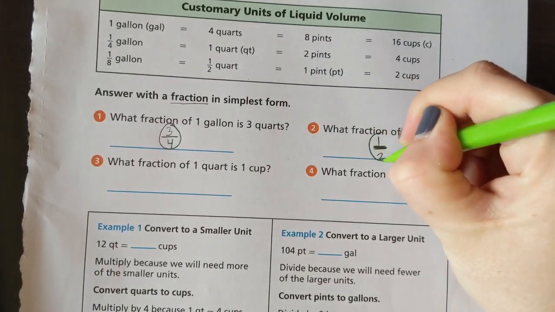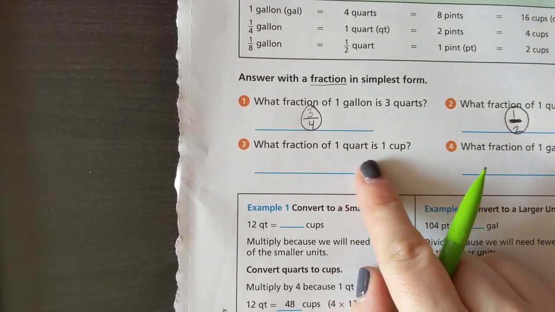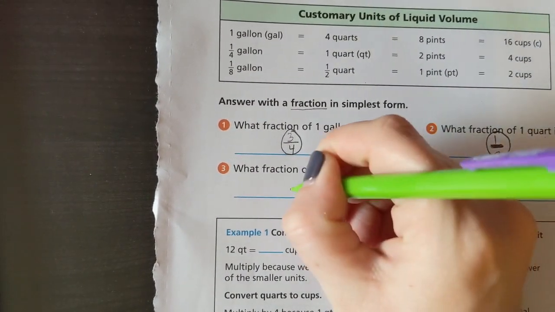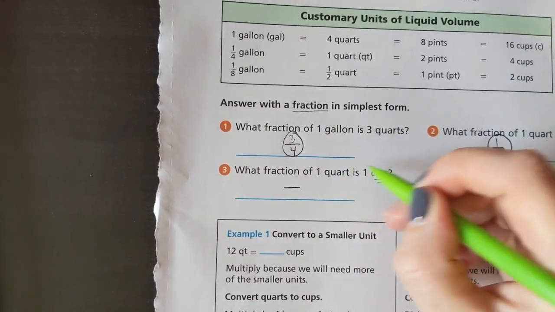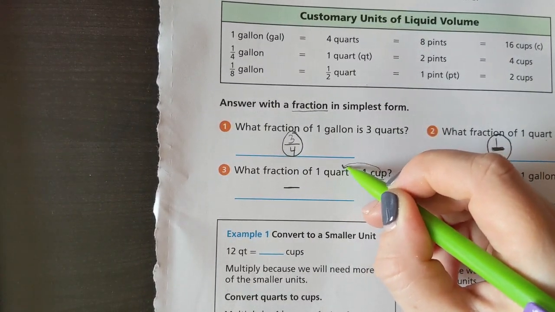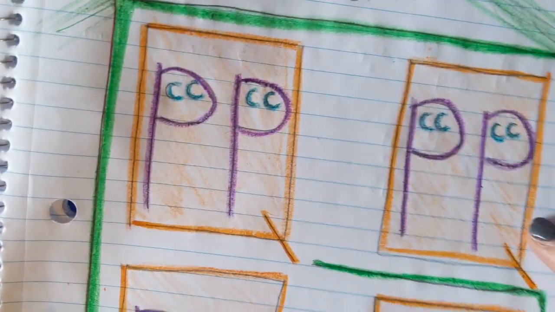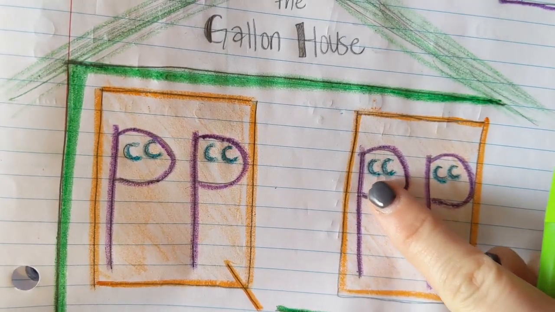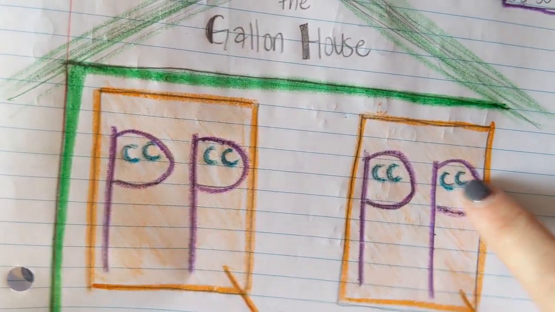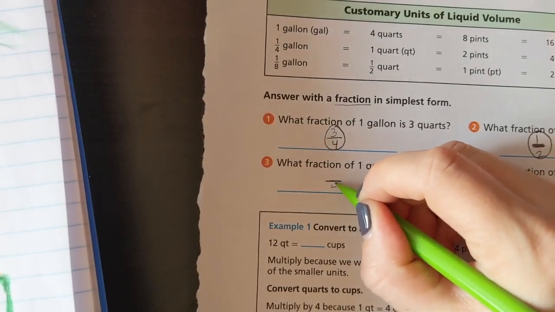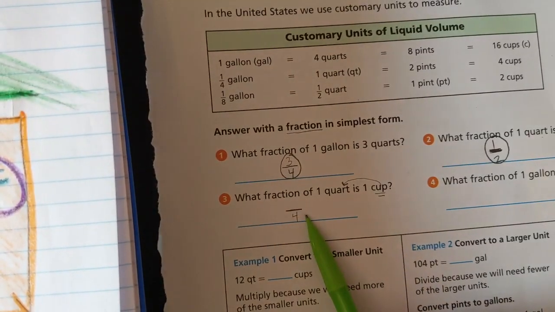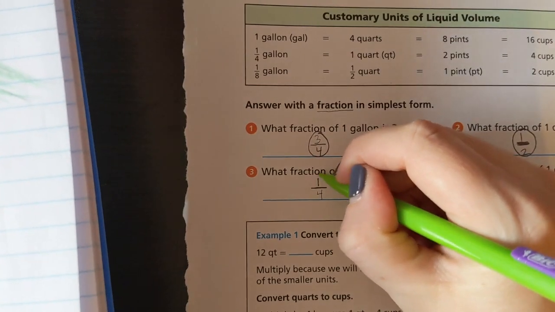Number 3, what fraction of 1 quart is 1 cup? So again, look at cups inside of quarts. So I go to a quart. How many cups are in this window? Cups are the blues. 1, 2, 3, 4. So the denominator is 4. I only have 1 cup of the 4. So the fraction is 1/4.